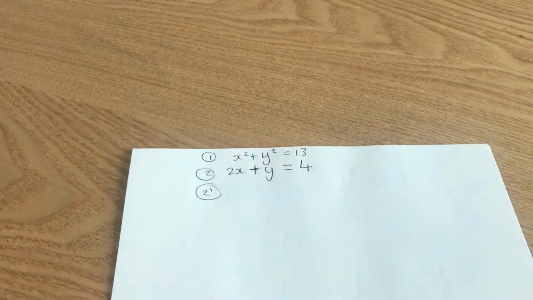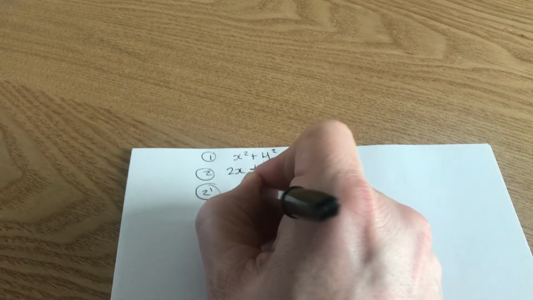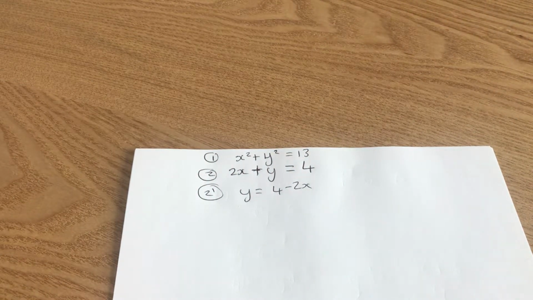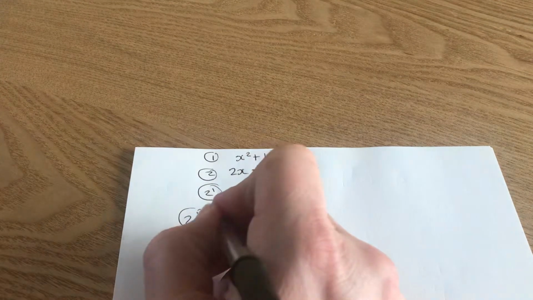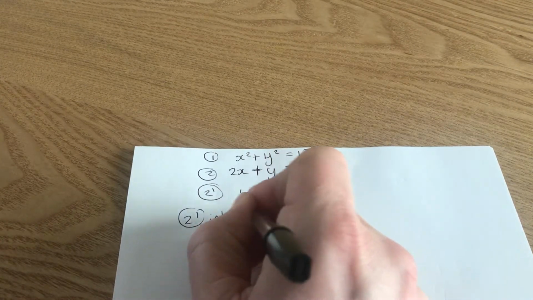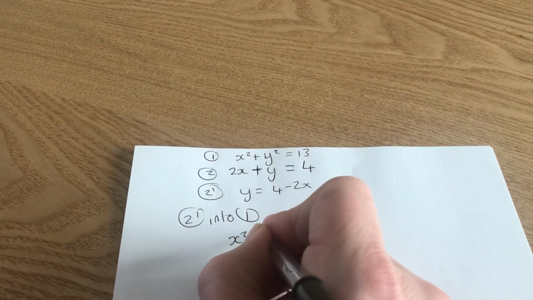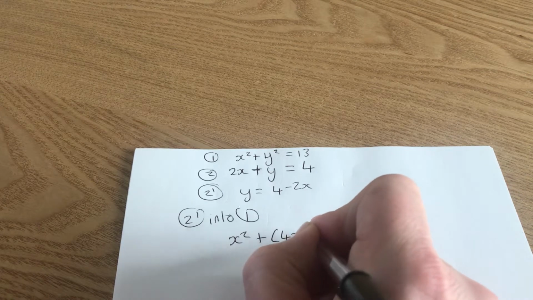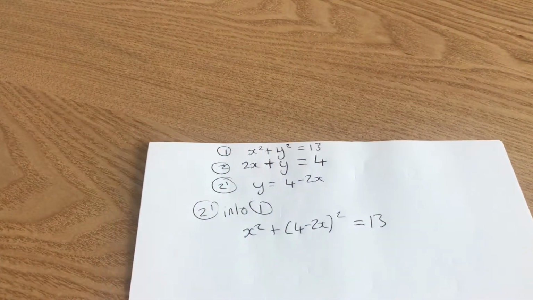Equation 2 I rearrange and I can get y equals 4 minus 2x. So in doing that I can substitute 2 prime, which is my new equation, into 1. That gives me x squared plus, instead of y, (4 minus 2x) all squared equals 13.